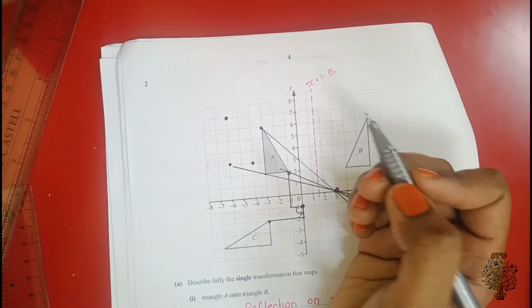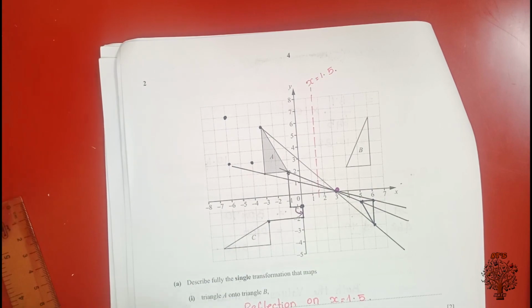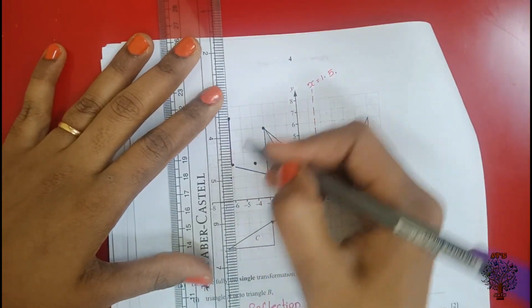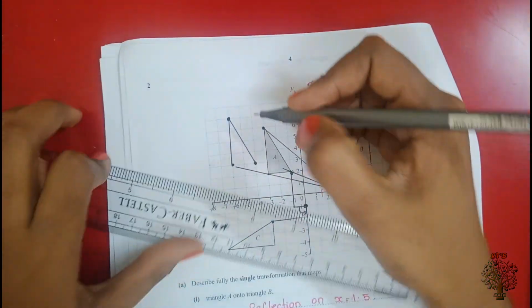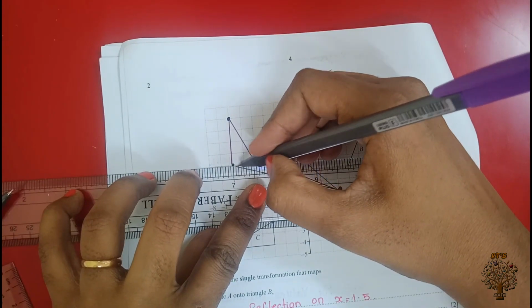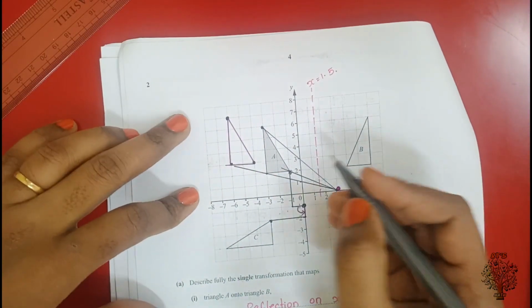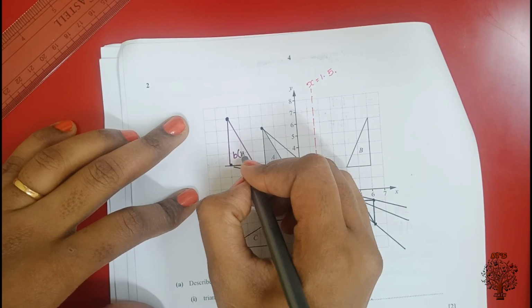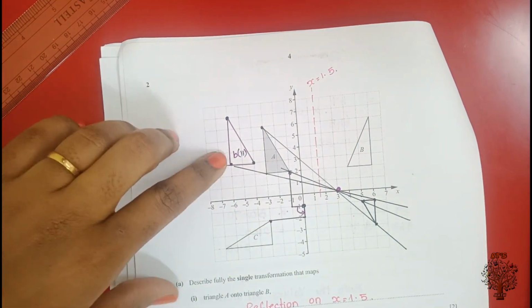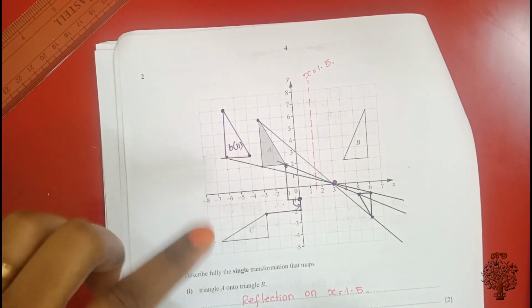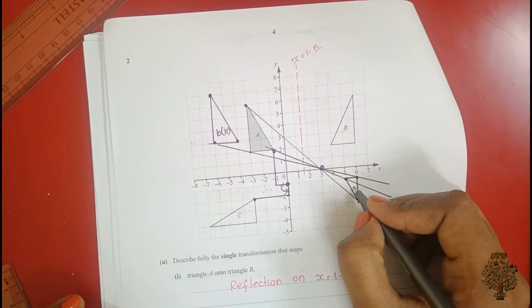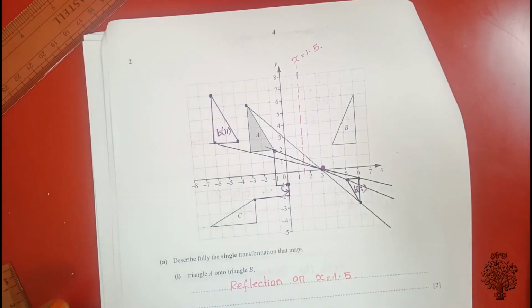So we have the image here. Okay, this is the image, and I can state this image as B2. Okay, B2 means B's second answer. This will be B's first answer.